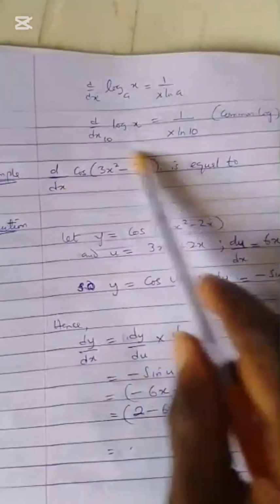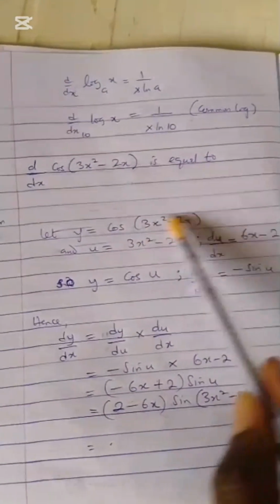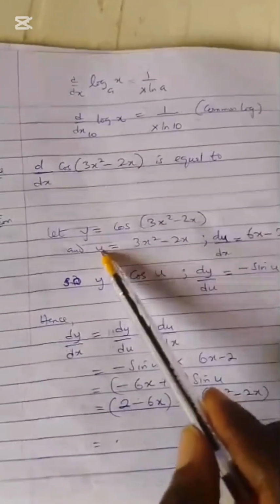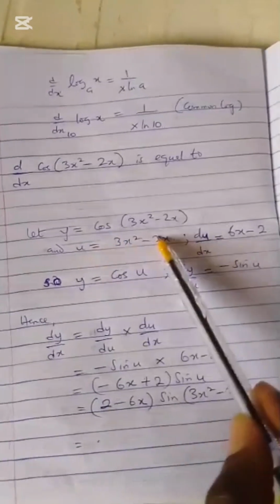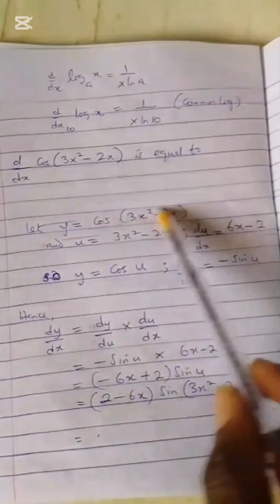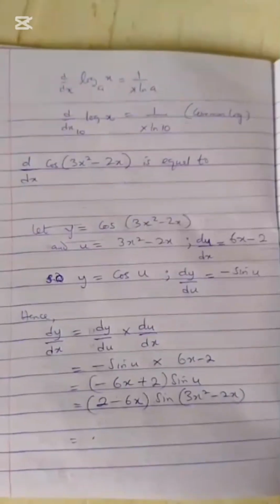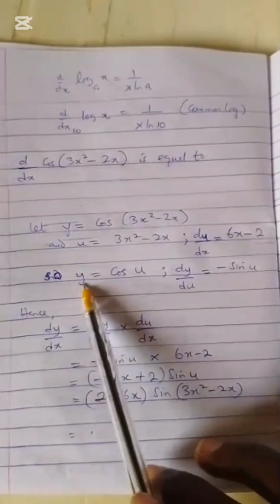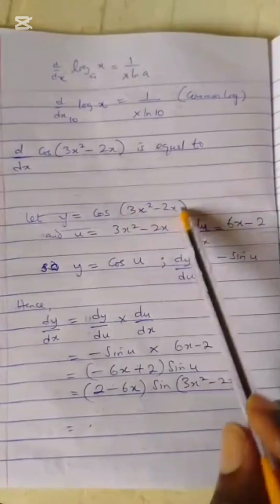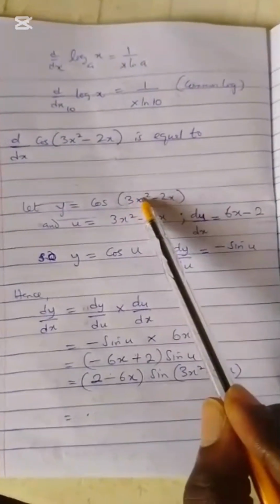You simply say, let this expression be equal to y. That's the first step. The next step is to look at what is inside the brackets, because it looks a little complex. Take only what's inside the bracket and let it be equal to another letter u, so you can easily differentiate u with respect to x. That's du dx becomes 6x minus 2. You have to agree. And the original expression becomes simply y equals cos u, because we've let the expression inside the bracket be equal to u.